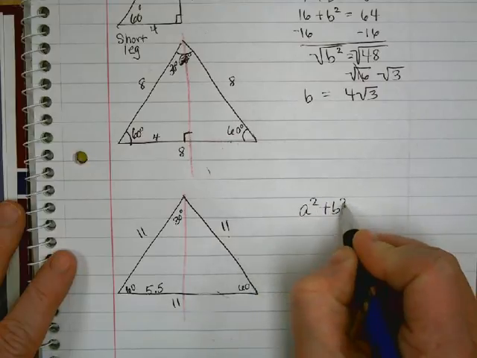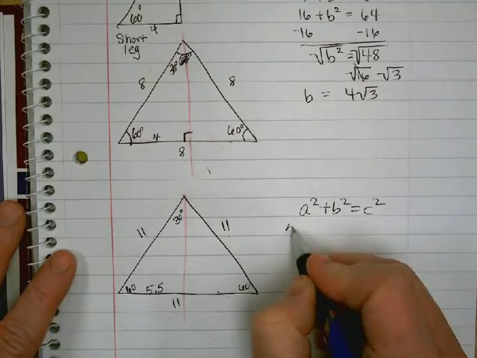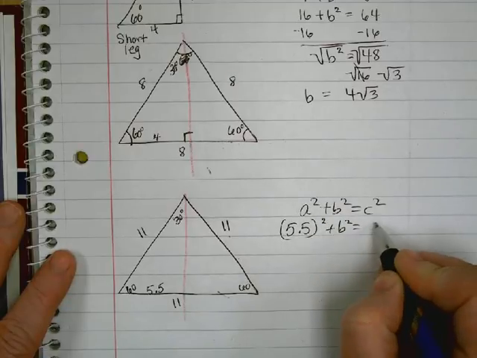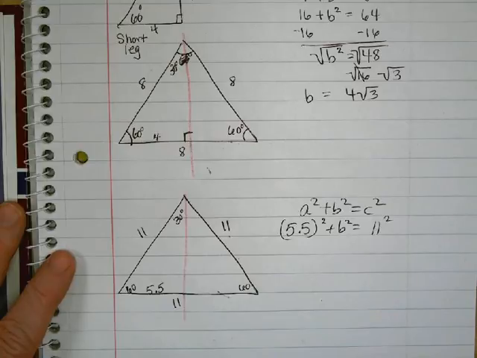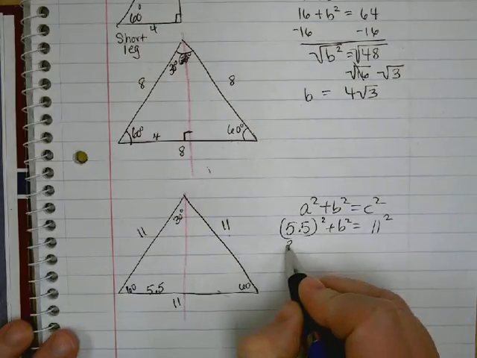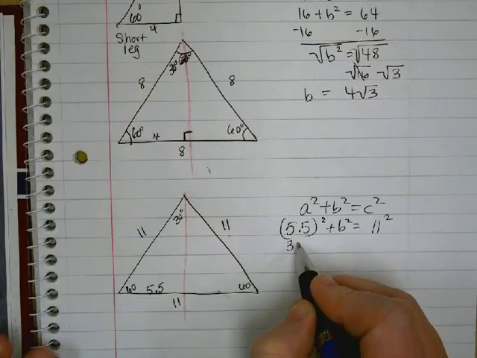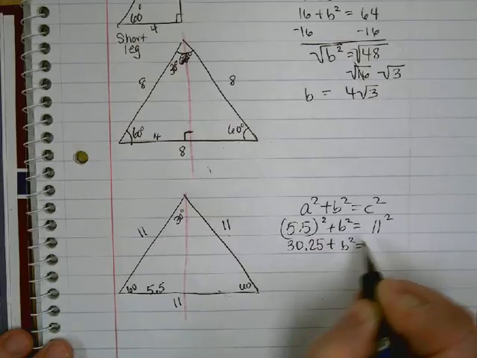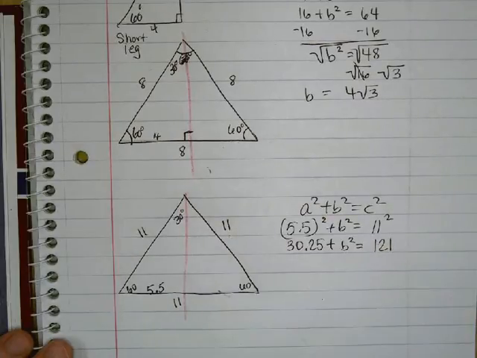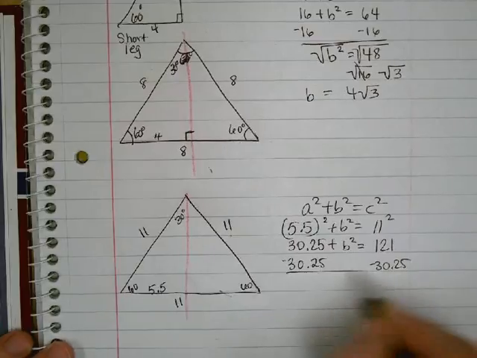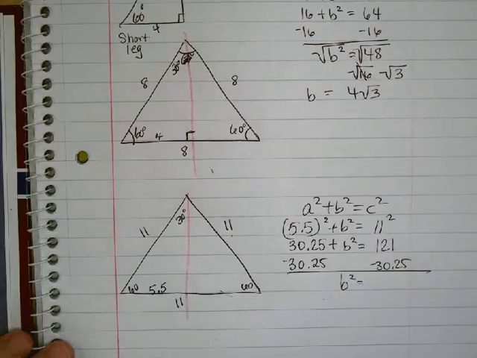Okay, and I'm going to let 5.5 be A, so A squared plus B squared equals 11 squared. What's 5.5 squared? 30.25. Okay. What's 11 squared? 121. Okay. What next? Subtract 30.25. So what do we get? 90.75?